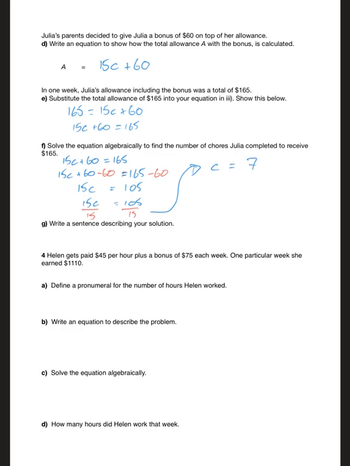Okay, we're now asked to write a sentence describing your solution. So really it's just asking for our worded answer. So in this case, it was Julie did 7 chores this week. Okay, using the number that we've worked out for C in the part above.